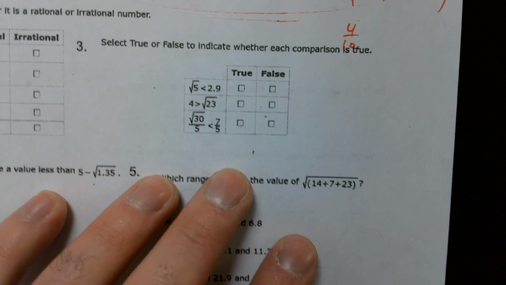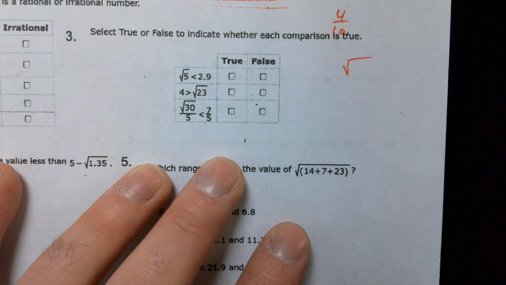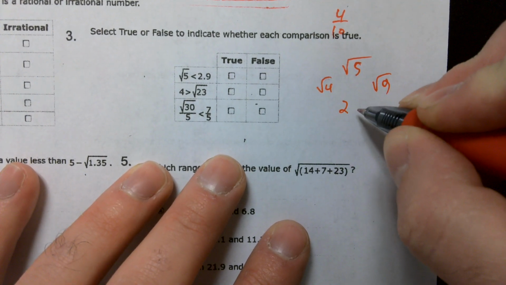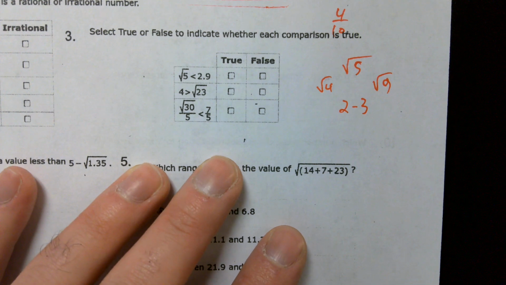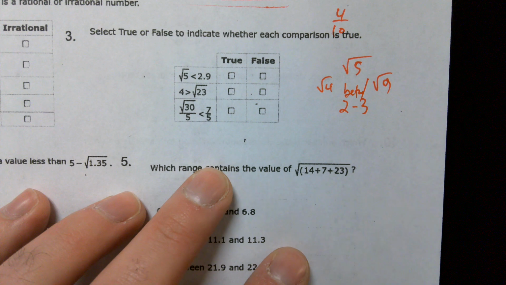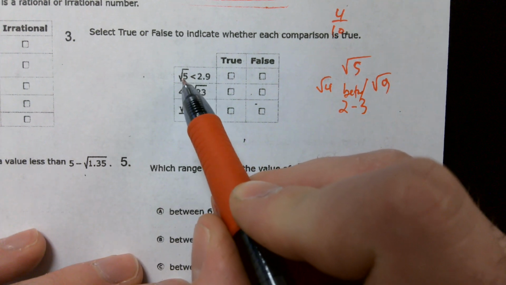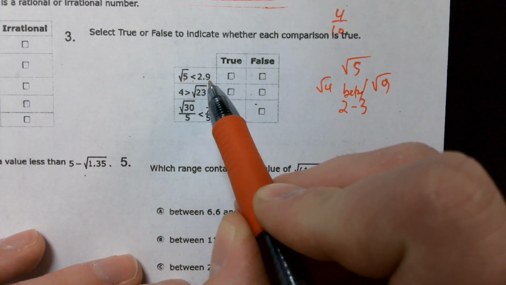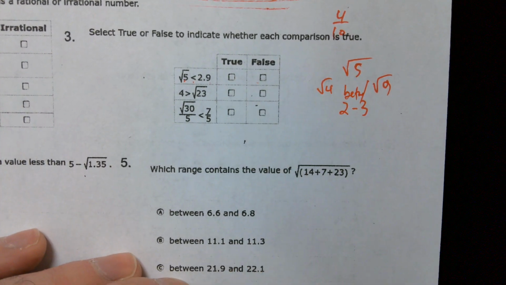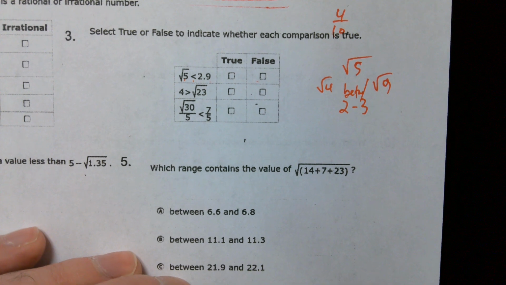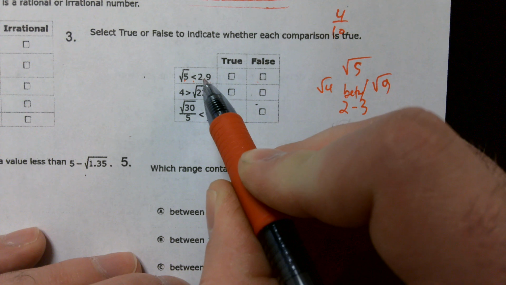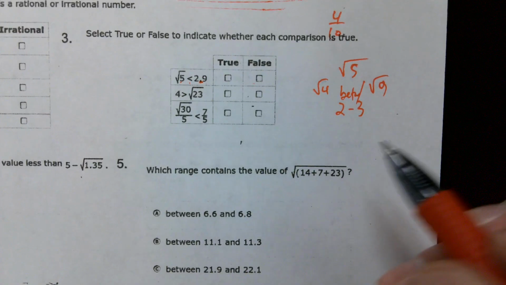Like if we go over to number 3, if I have the square root of 5, same thing. It's in between the square root of 4 and the square root of 9, so it's in between 2 and 3. So it's going to be 2 point something. Now this says the square root of 5 is less than 2.9. If I know that it's in between 2 and 3, do I know right away whether that's a true or false statement? No. 2.9 is also in between 2 and 3, right?